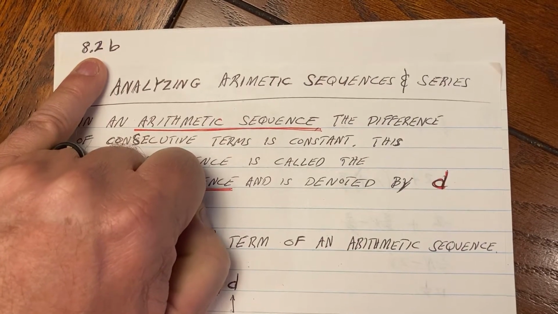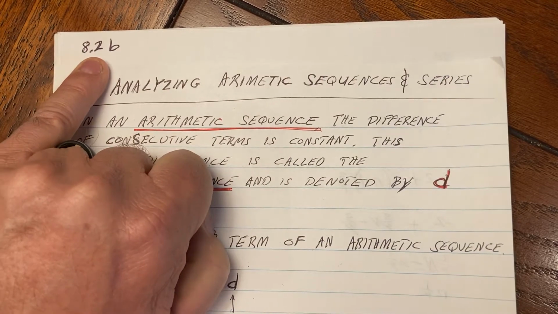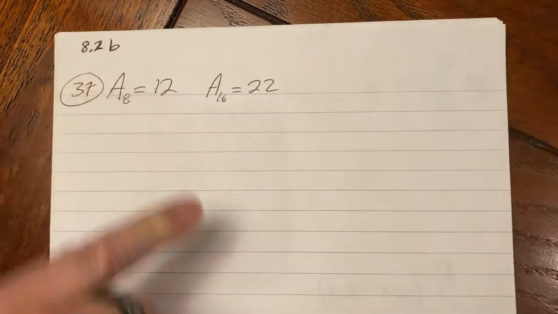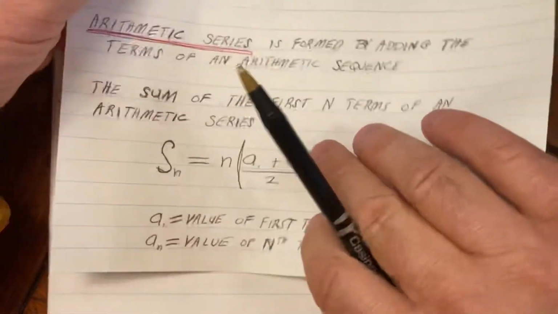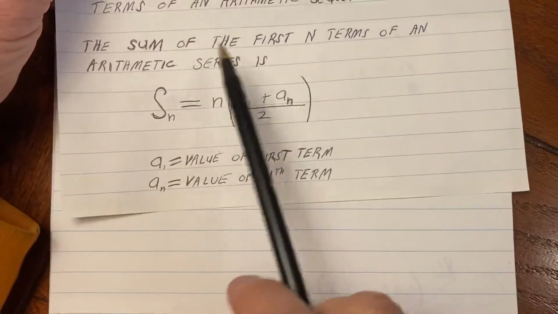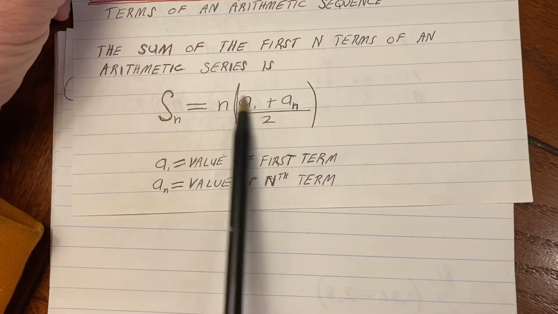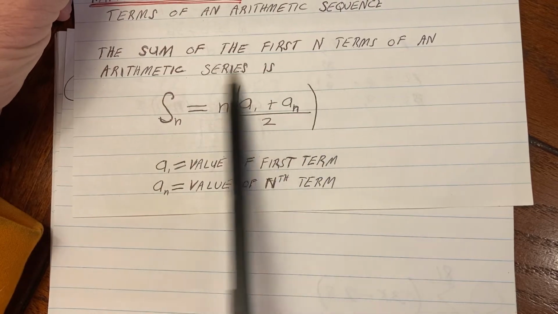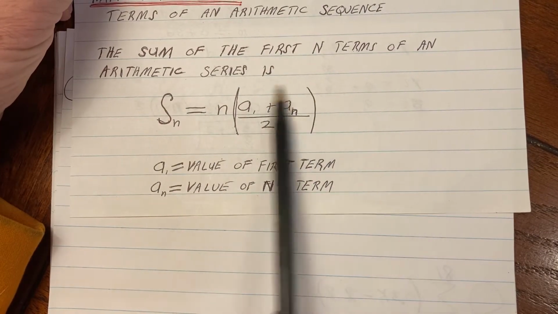All right, 8.2b, analyzing arithmetic sequence and series, part B. Okay, so we're going to be using this formula. An arithmetic series is formed by adding the terms of an arithmetic sequence. So this formula right here, the sum of the first n terms of the arithmetic series, is this right here.